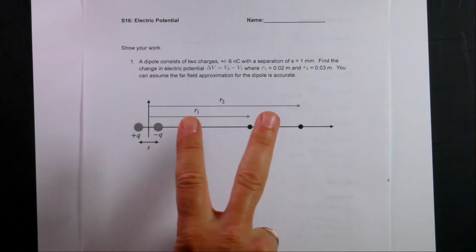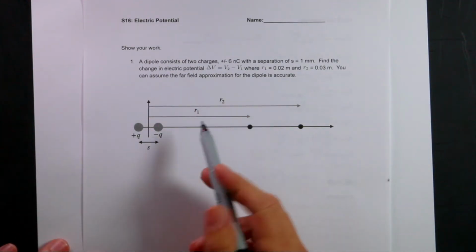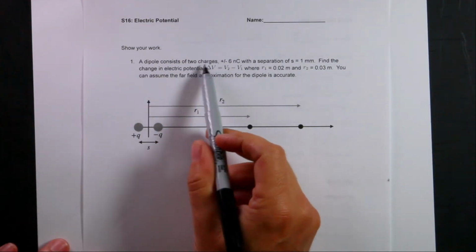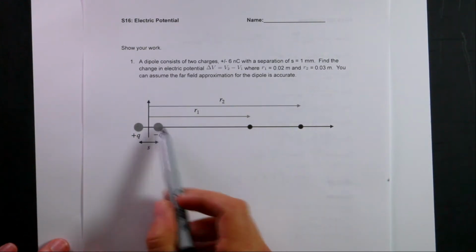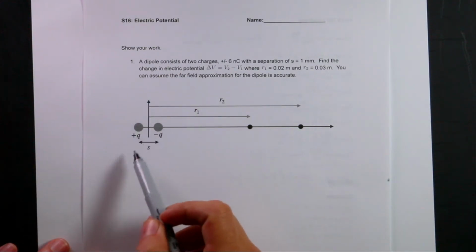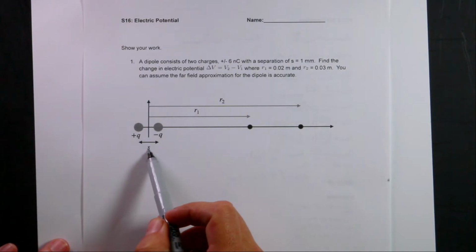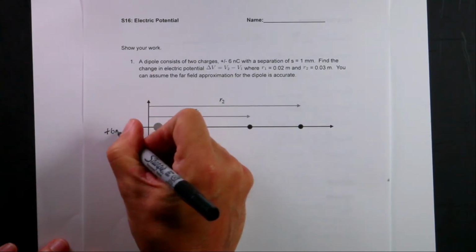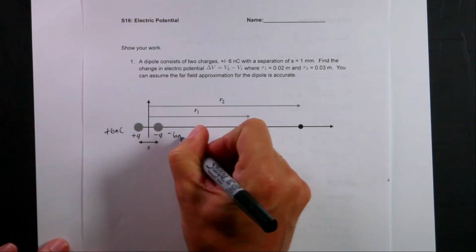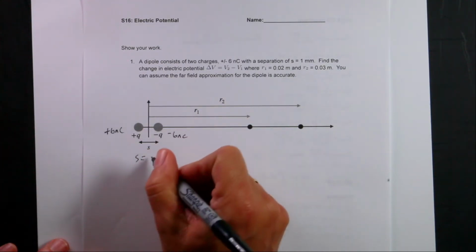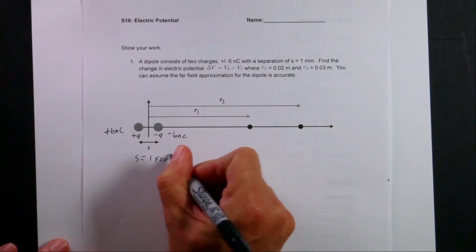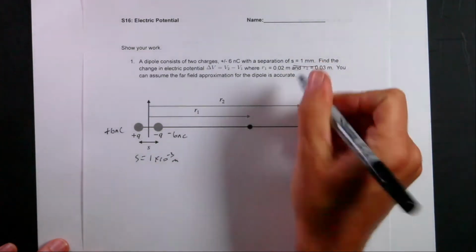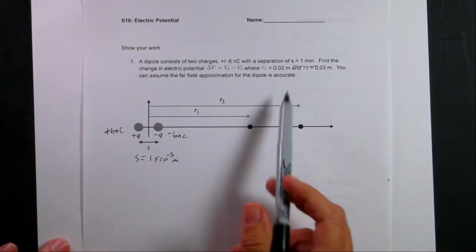two different ways. Okay. So here we have a dipole, a positive and negative charge, plus q and minus q, separated by a distance s, and this is plus 6 nanocoulombs, and this is minus 6 nanocoulombs. And then s is equal to 1 times 10 to the negative third meters. It's in millimeters. It doesn't really matter too much.